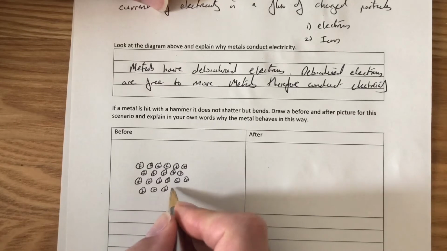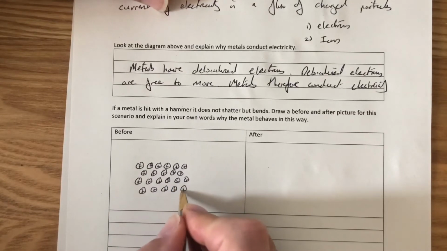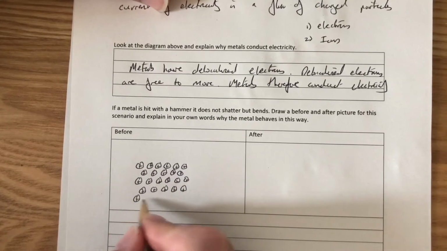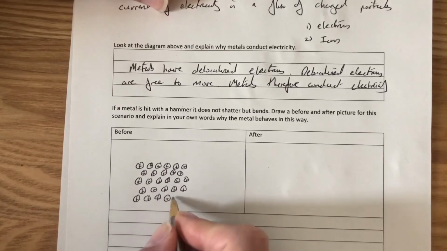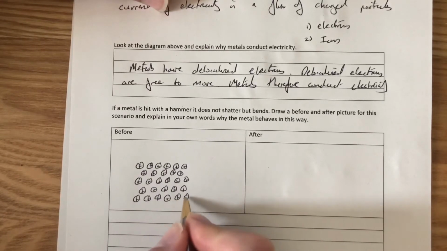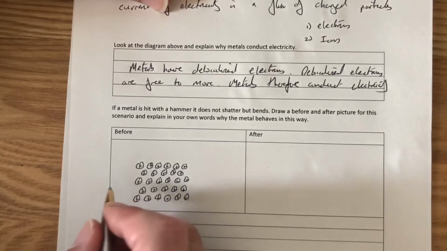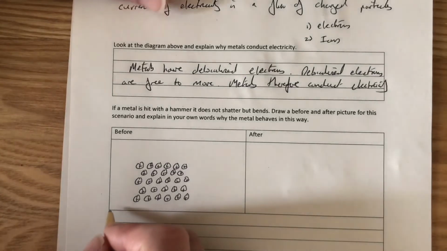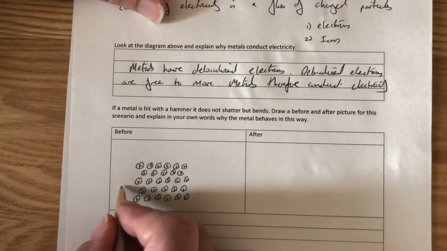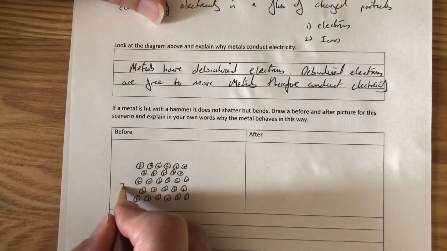What's going to happen is, these metal ions, because they're all the same size, can slide, they can move along. So let's just imagine we have a hammer that's an atomic scale hammer. Now that's obviously complete and utter nonsense, but let's just imagine it for 1 second.